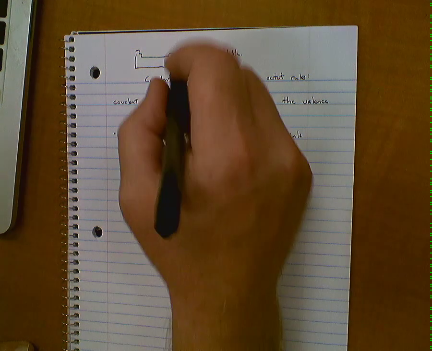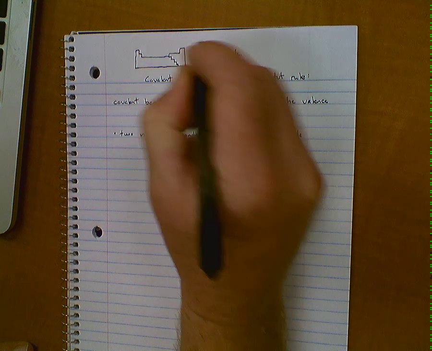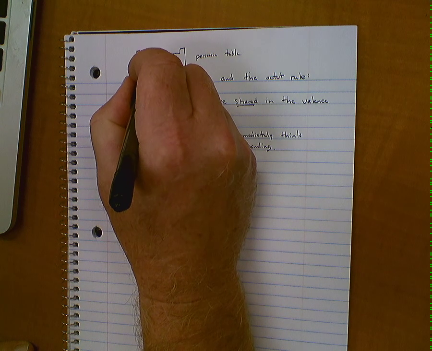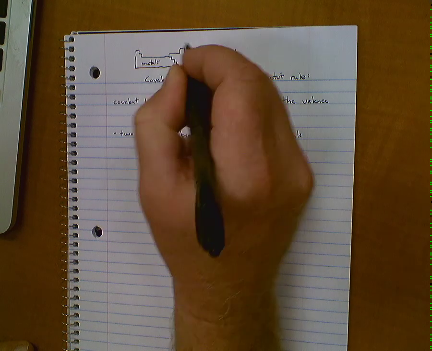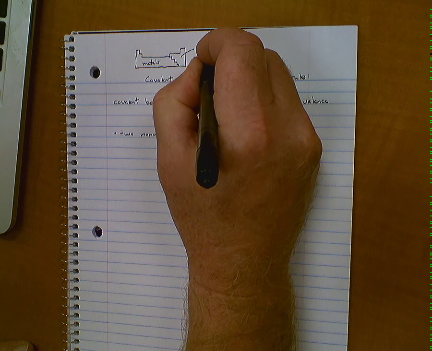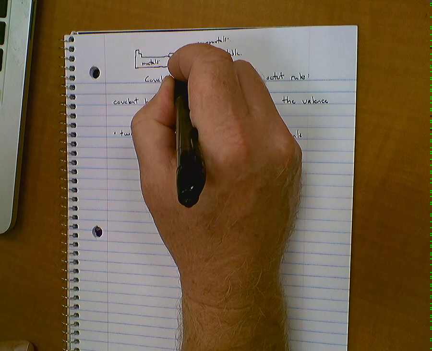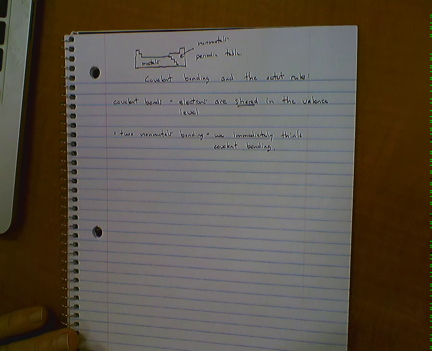Just as a reminder, we've got the stair step on the periodic table where we have metals on the far left-hand side, and we have nonmetals in this little section on the right-hand side. So if we have some elements bonded together on this right-hand side, to the right of the stair steps, we immediately think that they are covalently bonded.